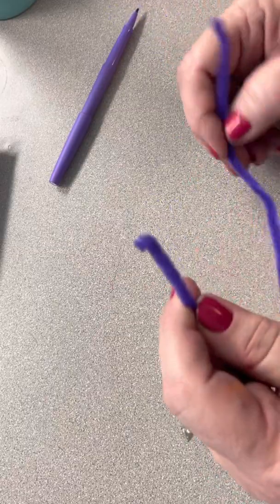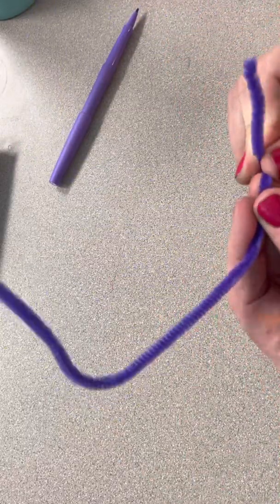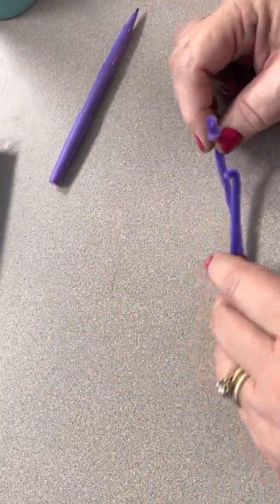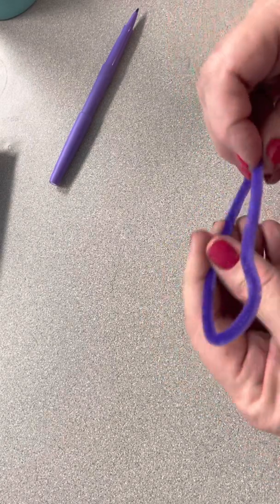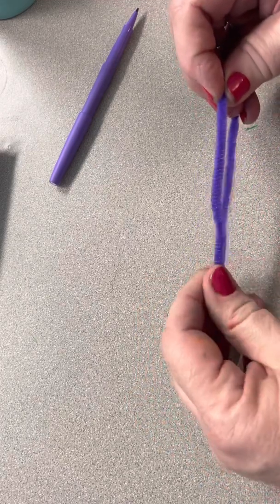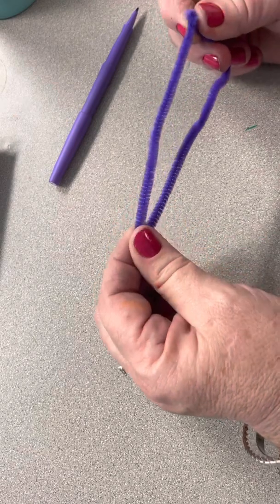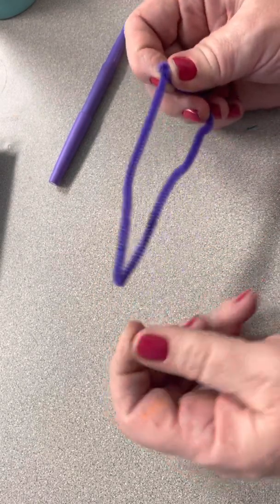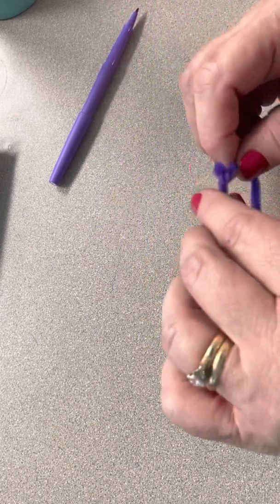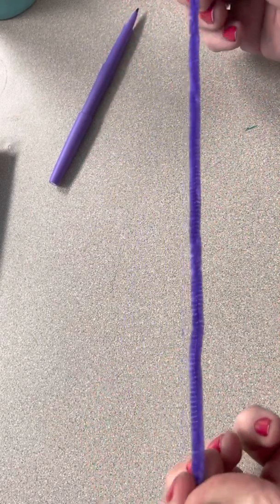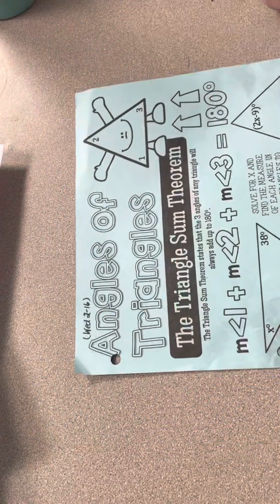No matter what kind I make, I can make the one that looks like this, maybe. I can make one with a really short side and a long hypotenuse. Even this one is going to be 180 degrees. If I took a protractor and I measured this angle, and this angle, they're going to equal 180. What we just discovered is called the triangle sum theorem.